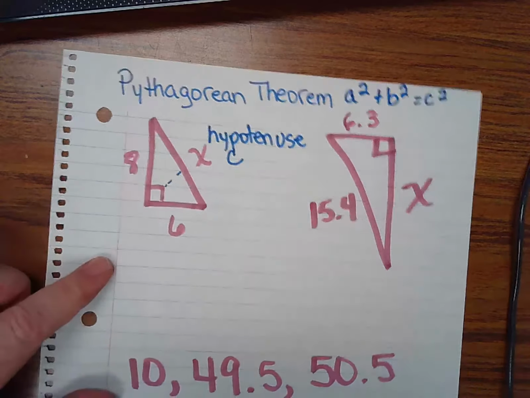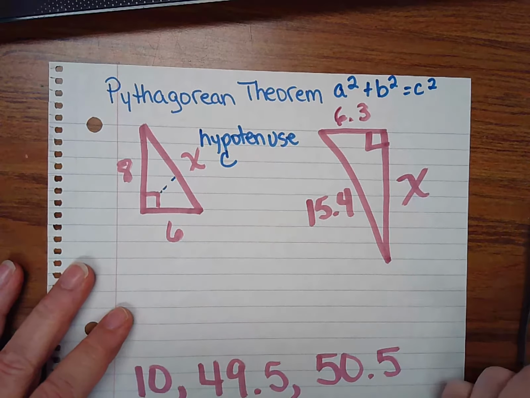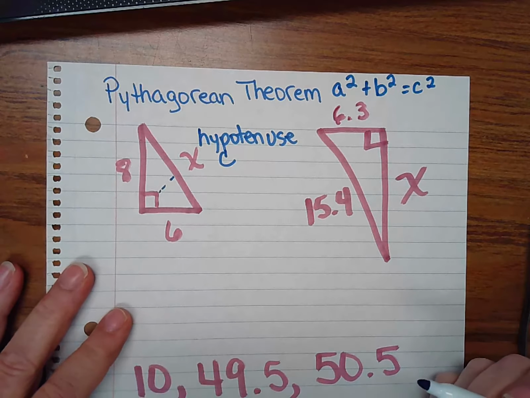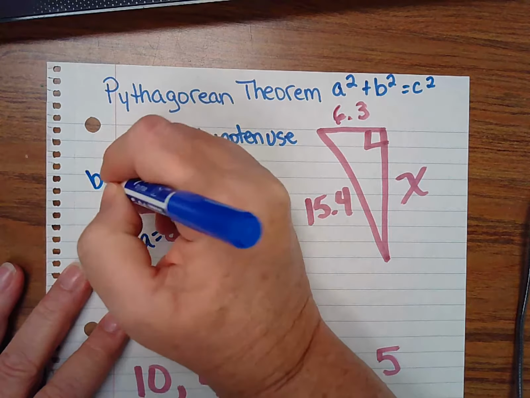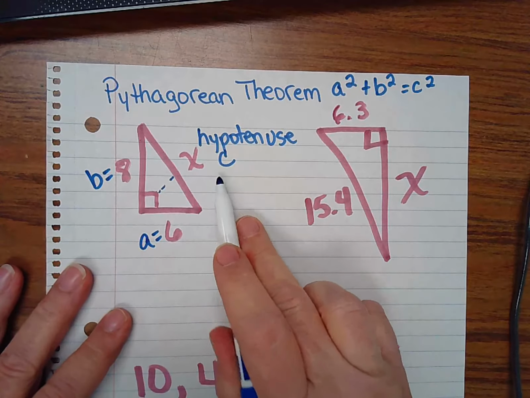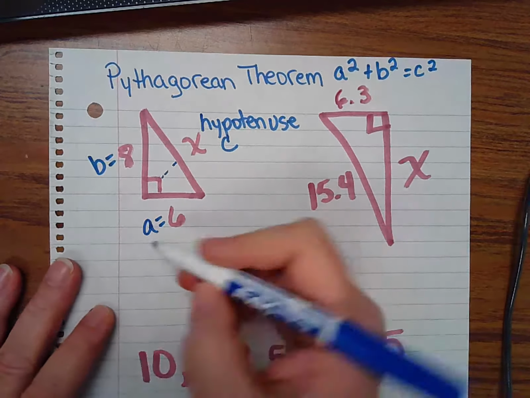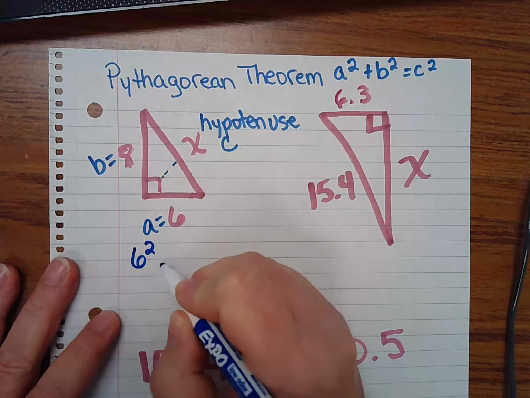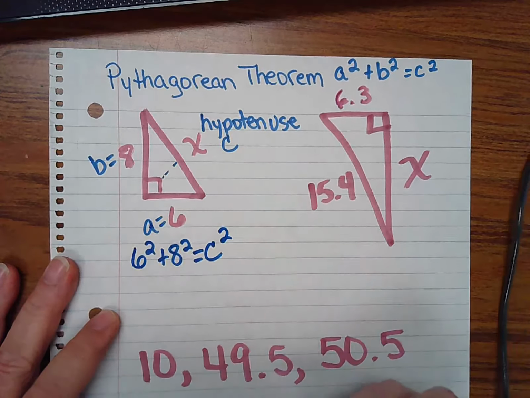Okay? So the other two sides are called legs and they're interchangeable. Either one can be A or B. So I'll just call this one A and this one B. And again, this is my C and it's what I'm looking for. So I'm going to have 6 squared plus 8 squared equals C squared.